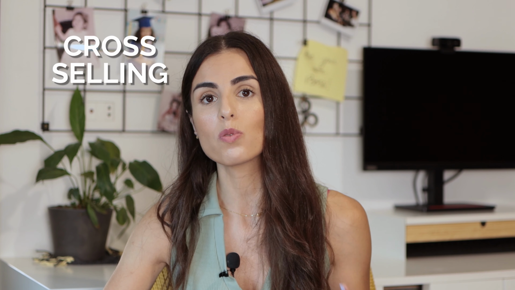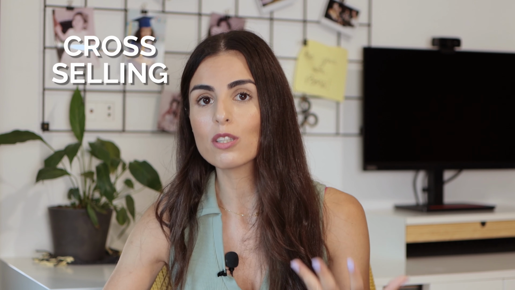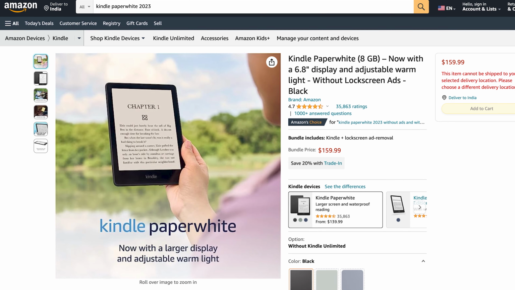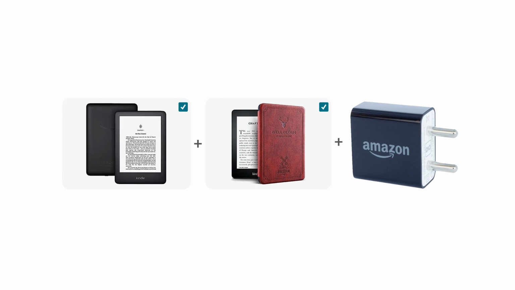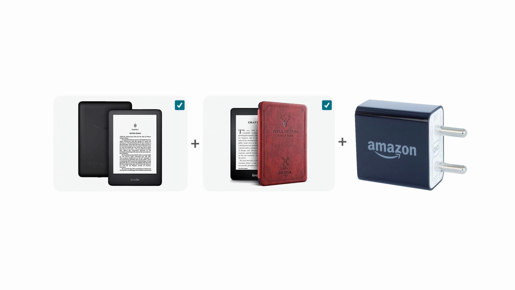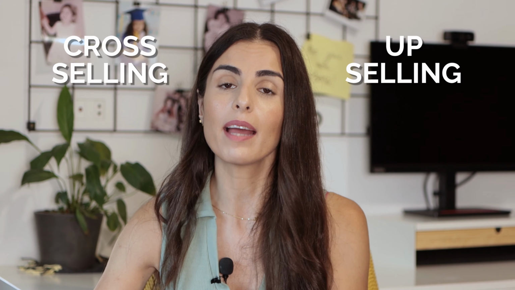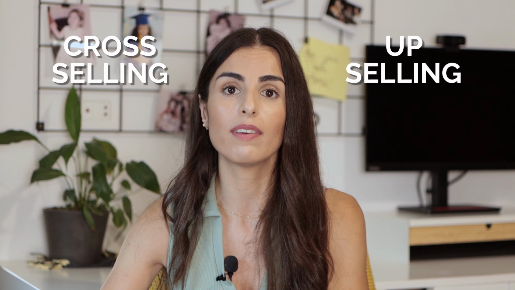Cross-selling is different. It's when you invite your customers to buy an additional product to their original purchase. So let's say, for example, I'm buying a Kindle. You invite me in addition to buying the Kindle to buy a cover, a charger, and so on. So cross-selling and upselling are different, but they can both help you to increase the average order value of your store.